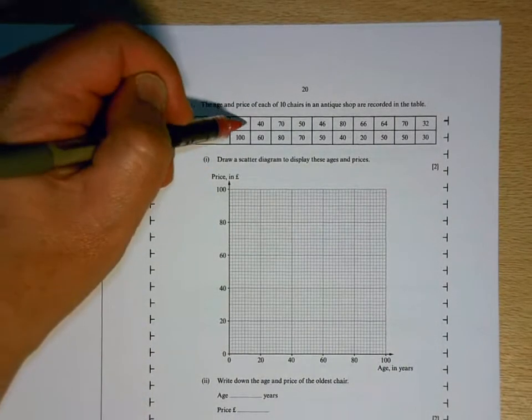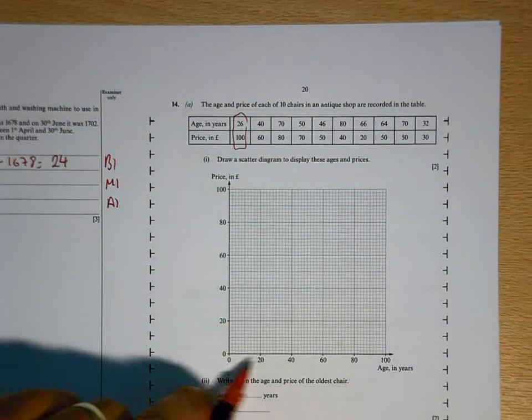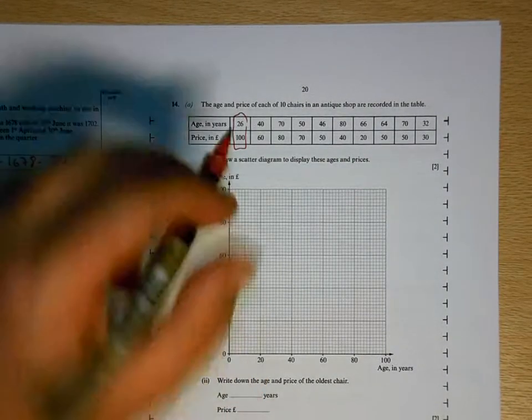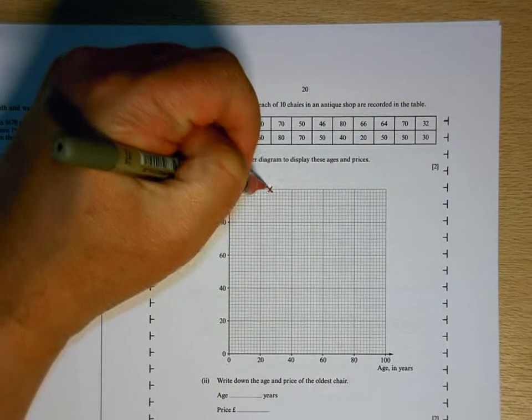So we plot a point that goes like that. So 26 is its age, and it goes up to 100. So 20, there's 100, 2, 4, 6.